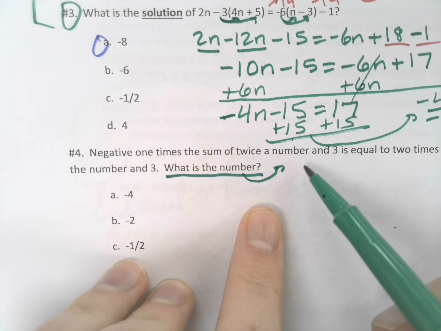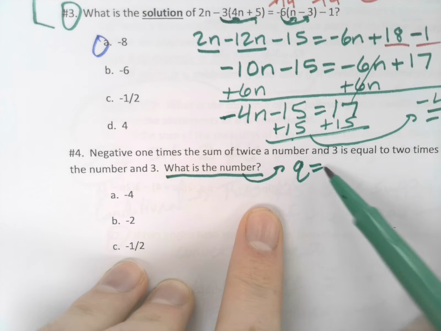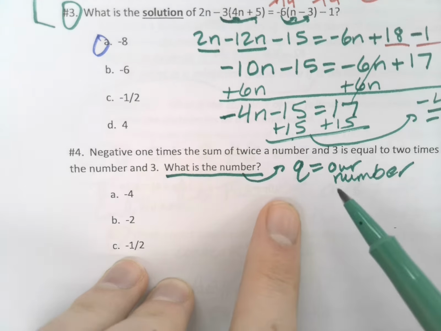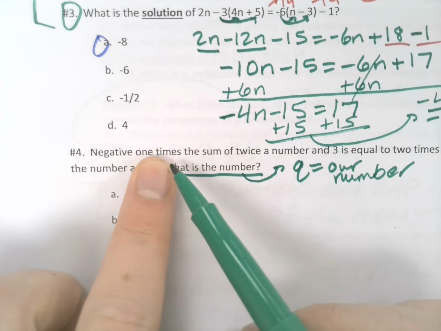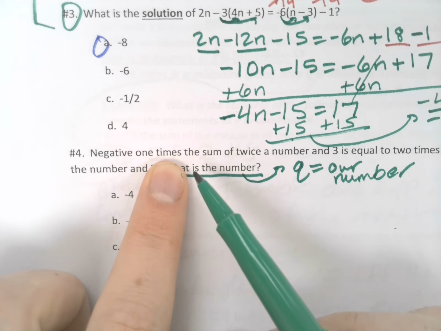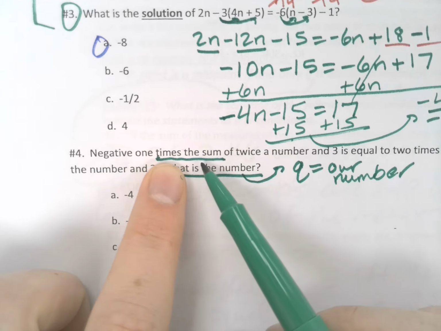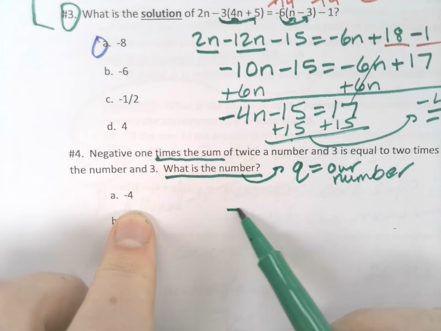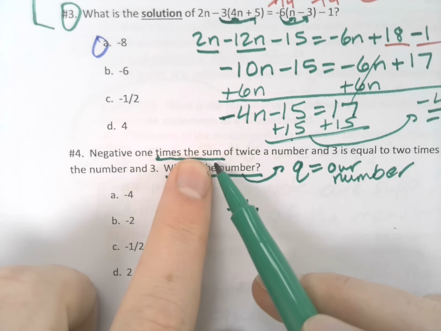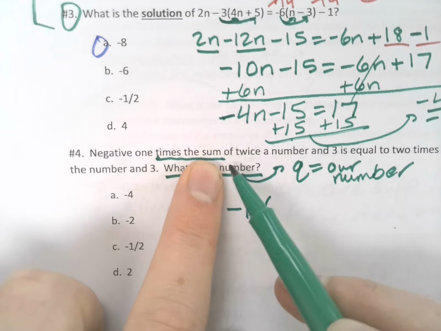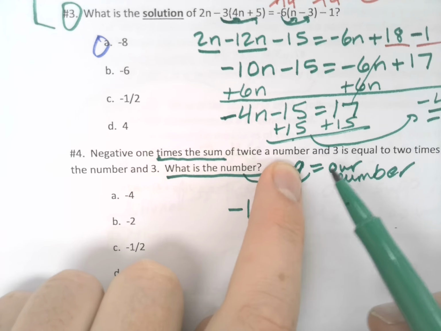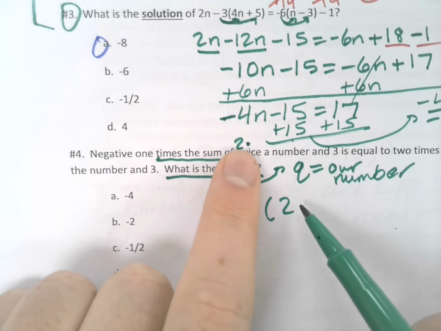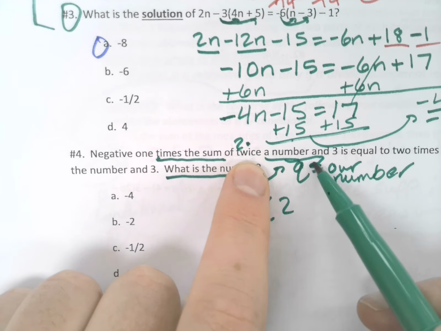Let's go with, I'm going to be weird, let's go with Q. So Q is our number. Okay, so let's see what's happening here. Negative 1 times the sum. That means we're going to be multiplying an addition problem. So negative 1 times the sum of twice a number, twice. That means to multiply by 2. 2 times a number. That's our number.